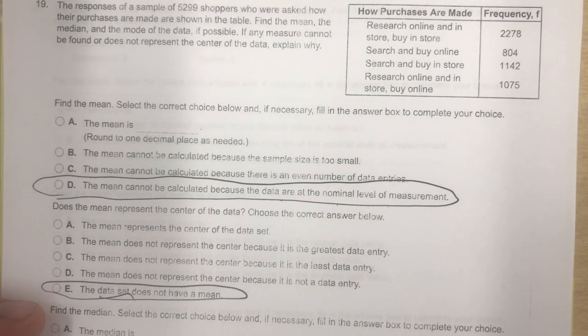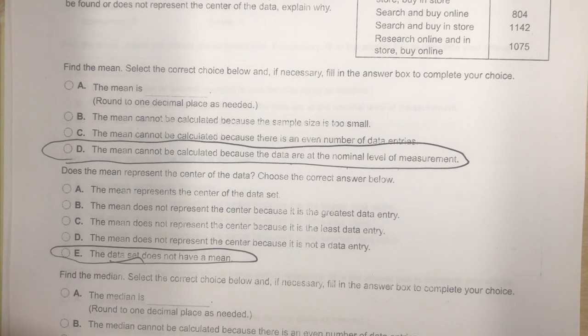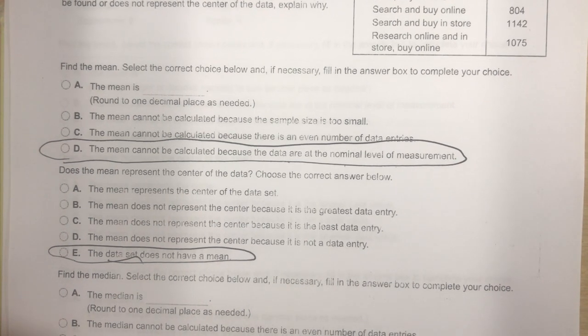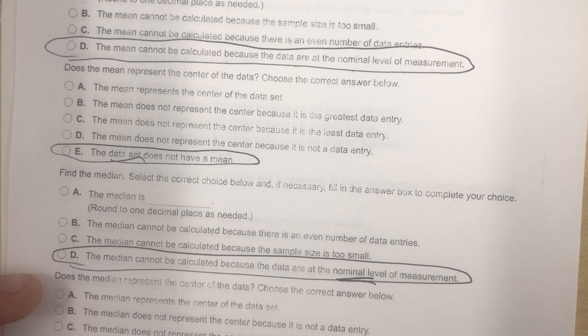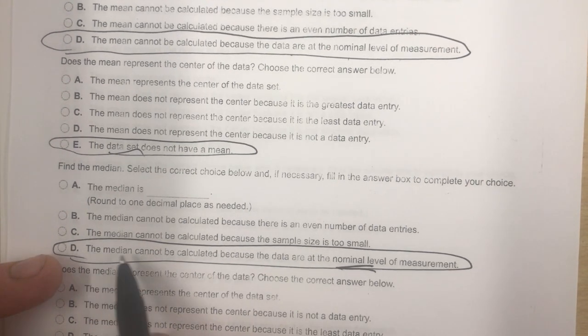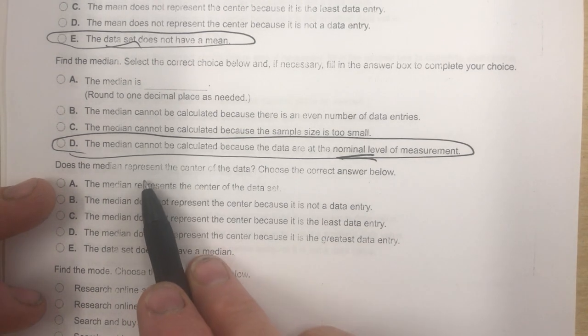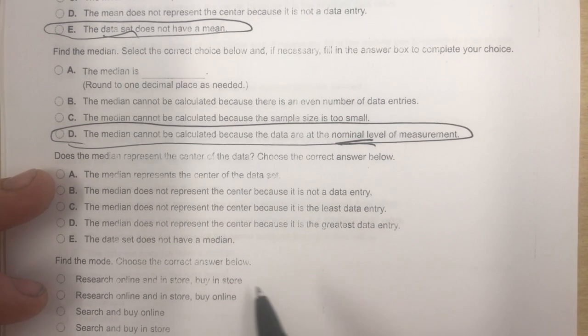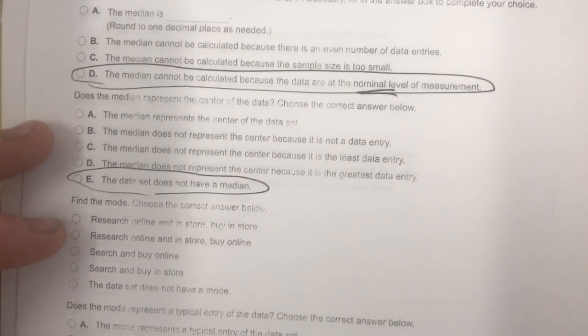Find the median. All right, we get the same thing here. We can't do median because this is nominal. So, looks like down here at D, the median cannot be calculated because it's at the nominal level of measurement. Oh, okay, let me get it on the screen for you. There it is, right here. Okay. And then right here, does the median represent the center? Well, there is no median. There you go. The data set does not have a median. Okay.